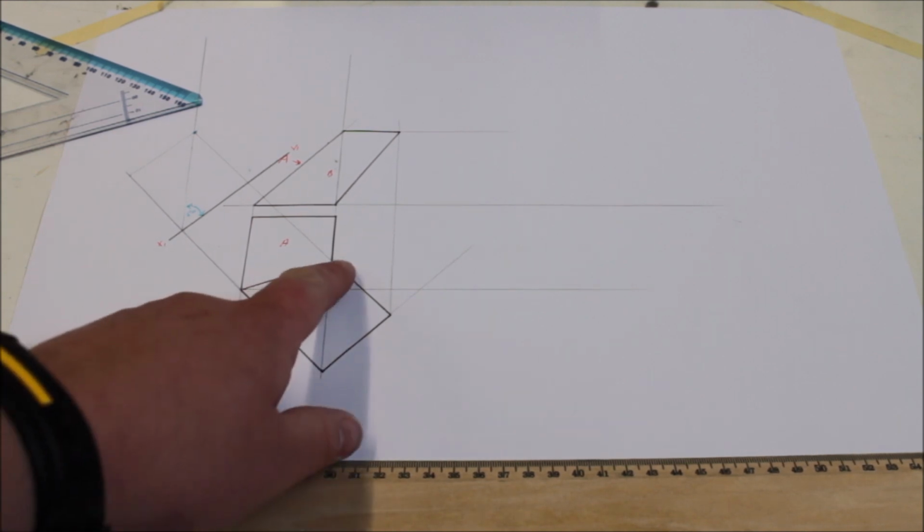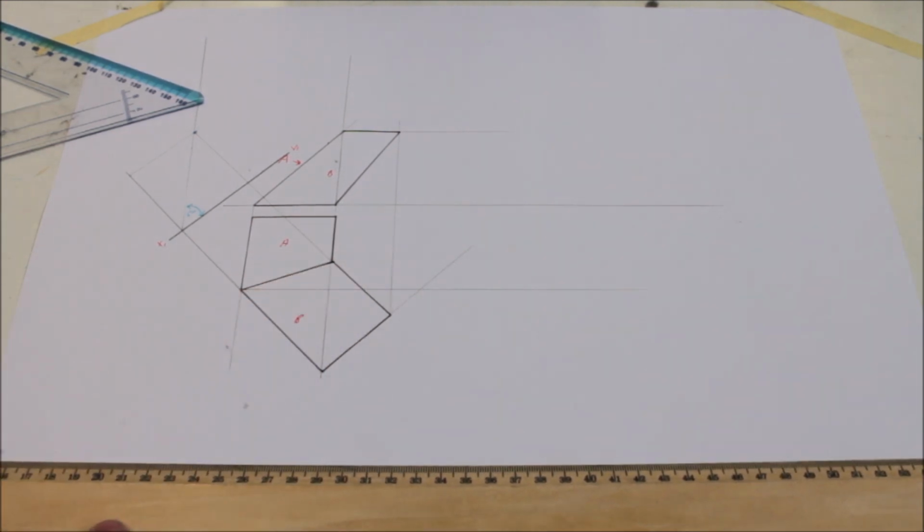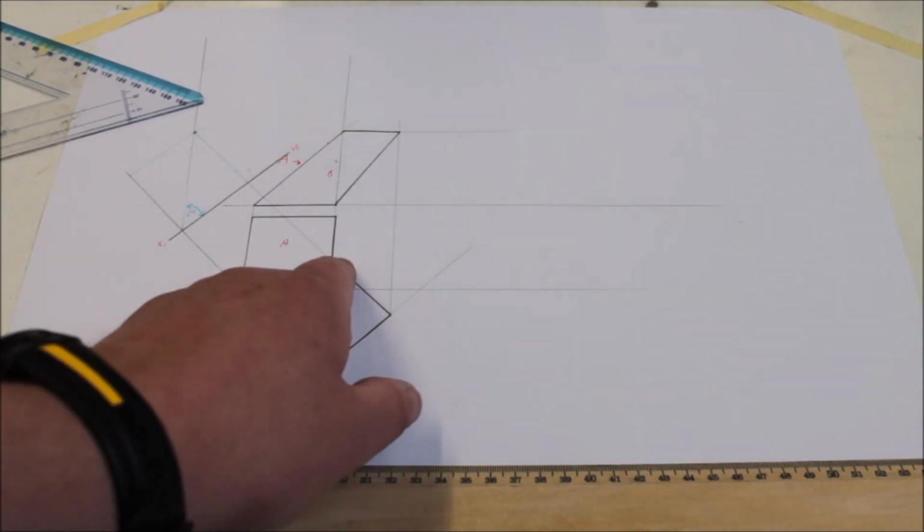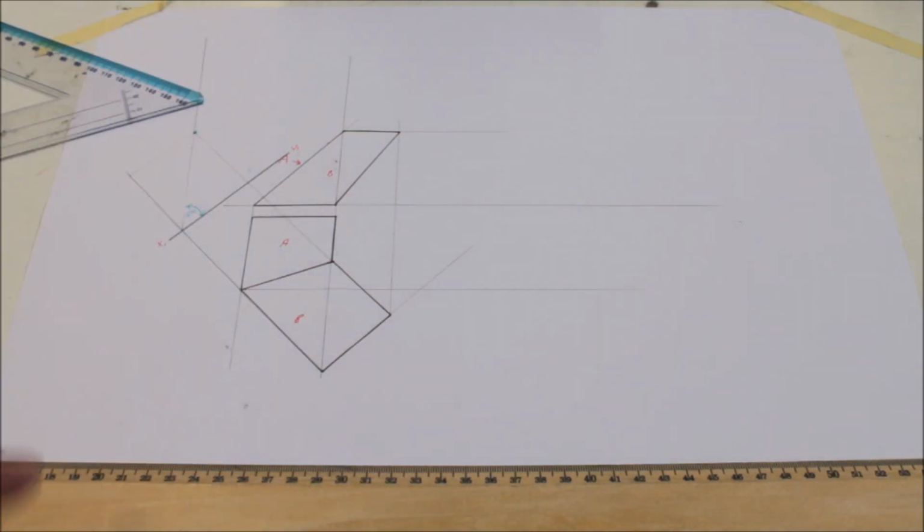So now that we have the line of intersection between them, I can just draw a view perpendicular to it, find a true length, and then get the dihedral angle in the second auxiliary view.